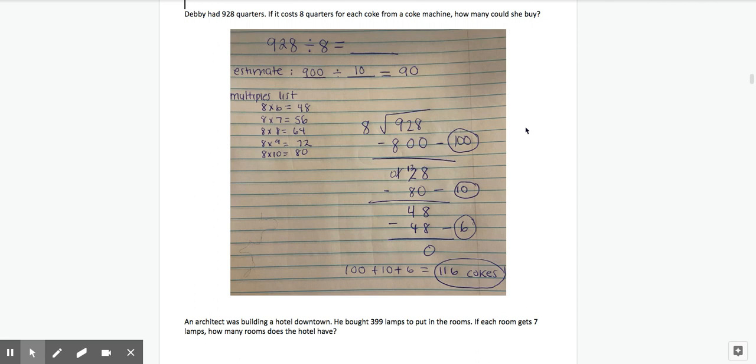So what I want you guys to do now is the next question, which is another problem that is similar to this. So I want you to now pause the video and try out the next question, which is: An architect was building a hotel downtown. He bought 399 lamps to put in the rooms. If each room gets 7 lamps, how many rooms does the hotel have?